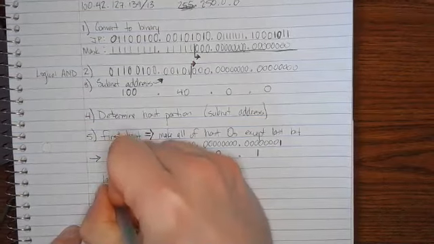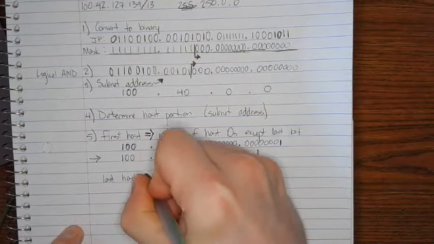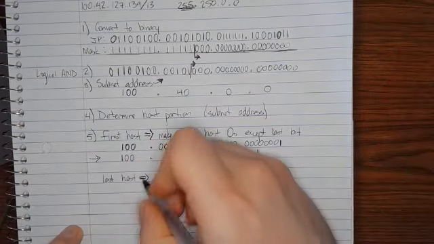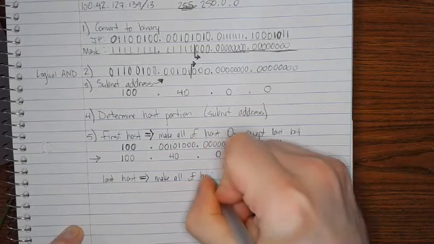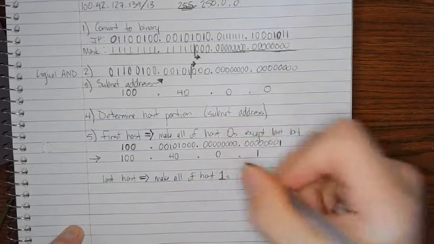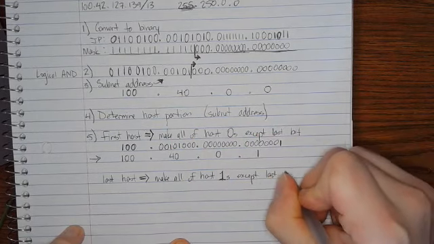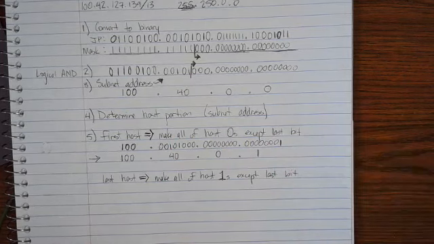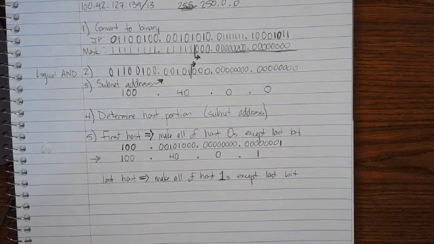So the last host. I'm going to do the inverse of what I did with the first host. I'm going to make all of the host portion 1s, except the last bit, which is going to be a 0. So we're doing the inverse of what we did in this step. So how does that look?